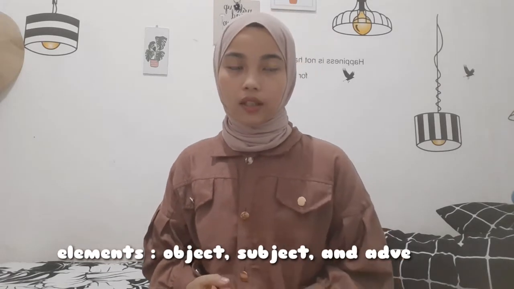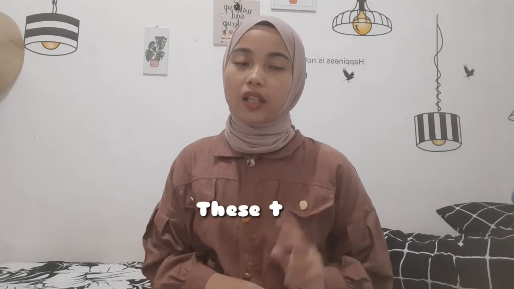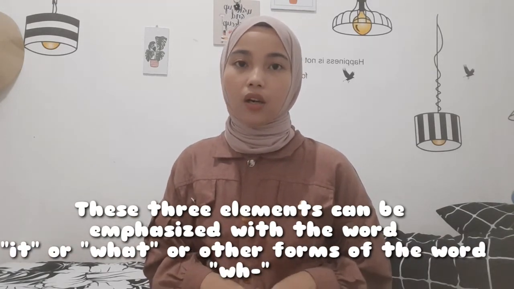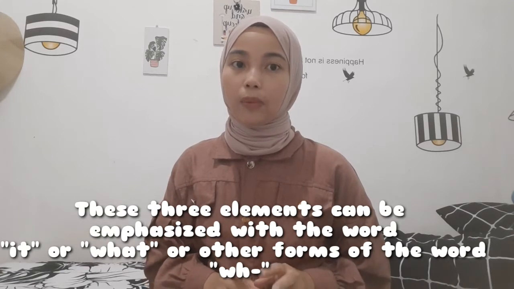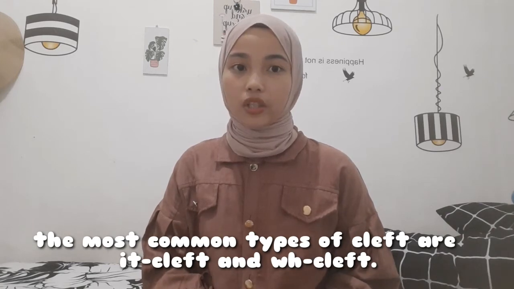There are different types of cleft sentences, and the elements of a sentence that can be emphasized in a cleft sentence are object, subject, and adverbial. These three elements can be emphasized with the word it and what, or other forms of the wh-word. There are many variations of the cleft sentence in English, but the most common types are it-cleft and wh-cleft.